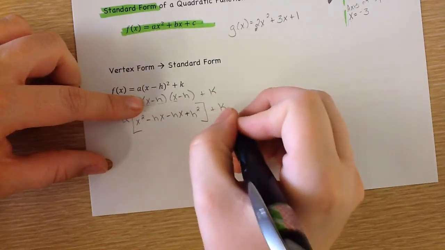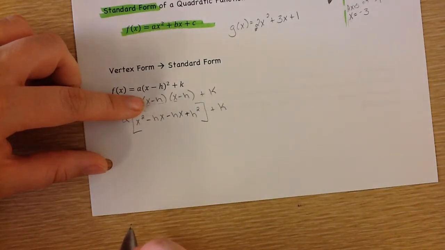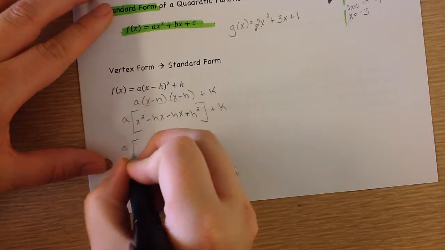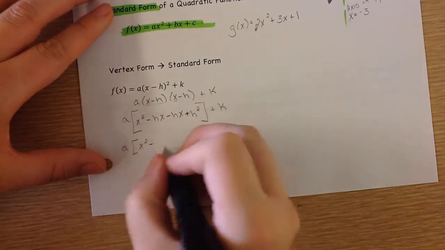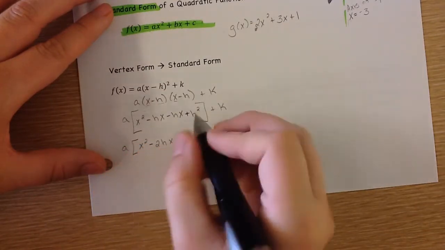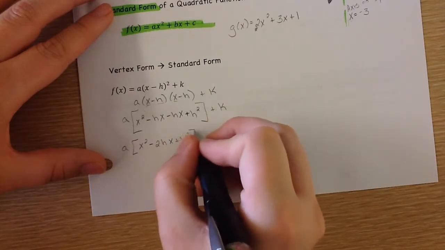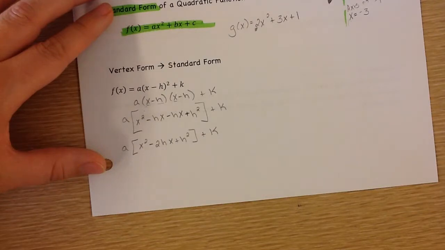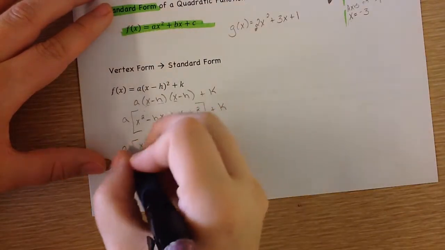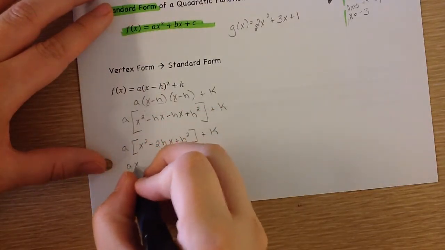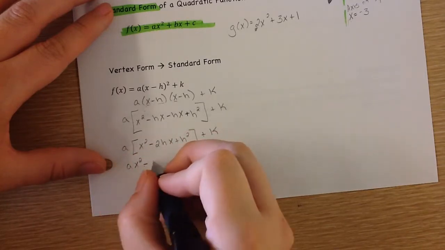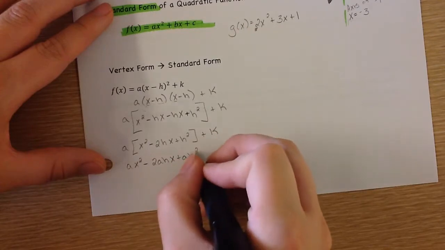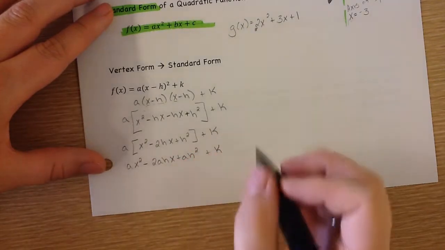And then we have our plus k out front. All right, we put together like terms. We have 2 of those, so we still have an a, x squared, minus 2hx, plus h to the second, plus k on this side. And now let's distribute the a in. So we'd have a x to the second, minus 2ahx, plus a h to the second, plus k.